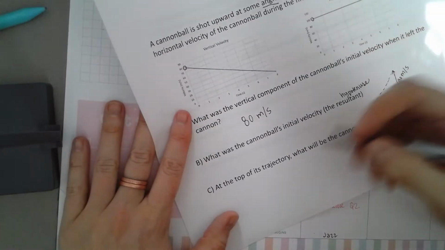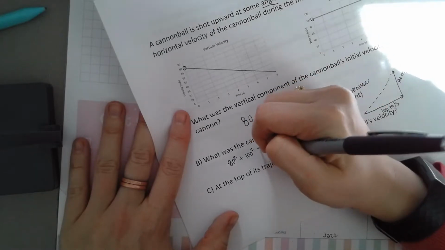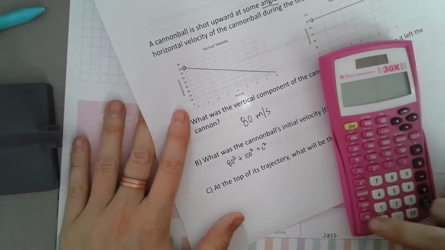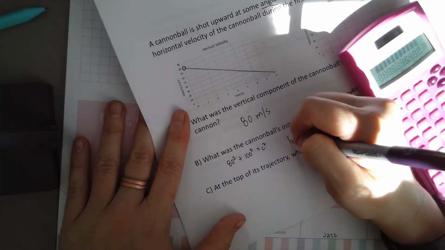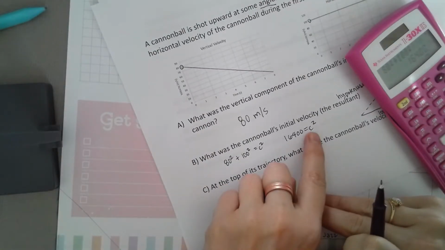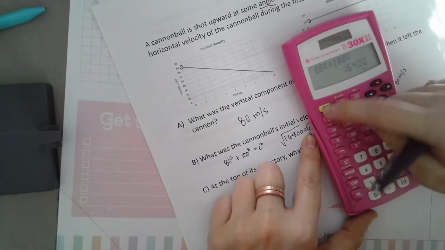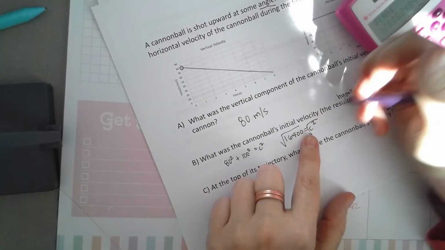Okay, so that means that I have 80 squared plus 100 squared equals c squared, the hypotenuse squared. So 80 squared plus 100 squared is 16,400 equals c squared. Now remember, make sure you don't stop here when you take the square root. So the square root of that is 128 approximately.